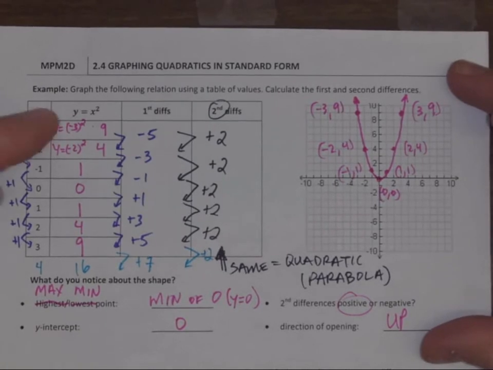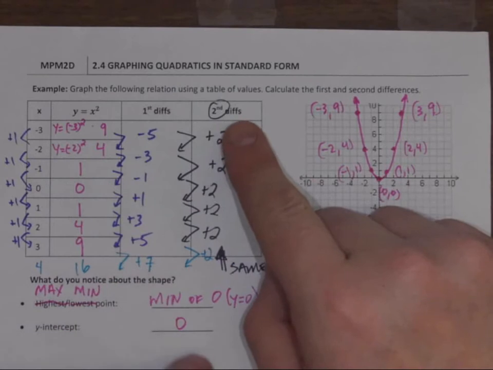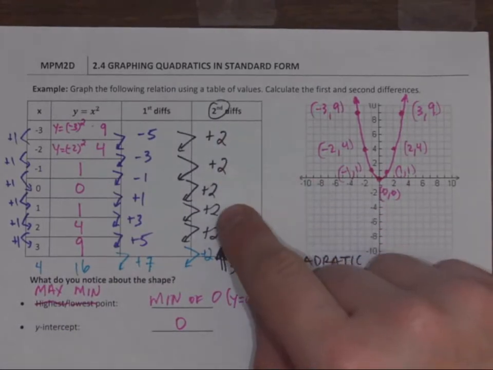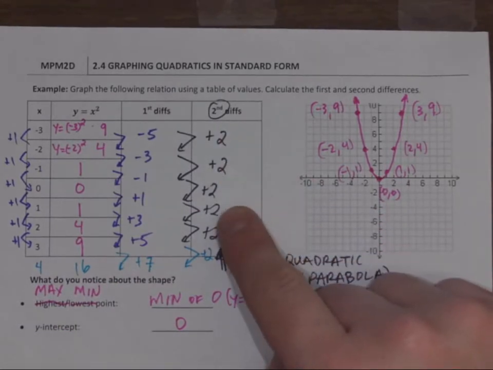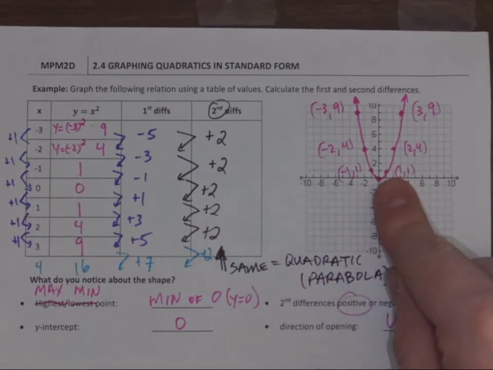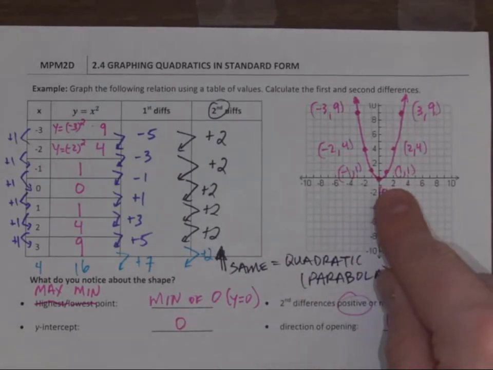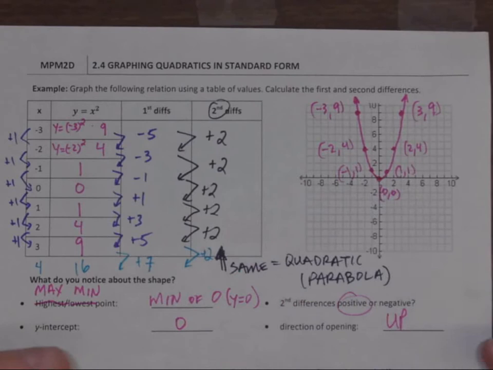We're using our table of values. First differences, they're not the same. Second differences, they're the same. That tells us that is a nonlinear, which we now see as a parabola. We graph all the points, and there's our shape. And now we can take some information from viewing our shape. Let's try the second example.